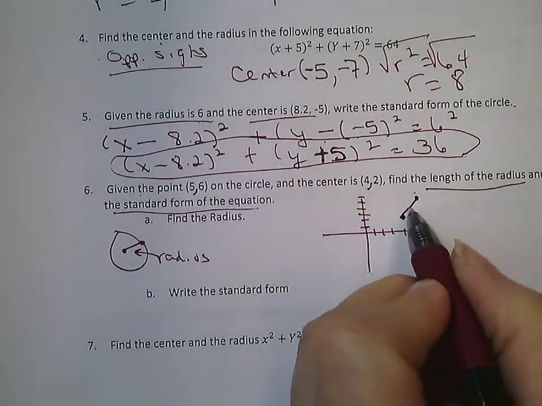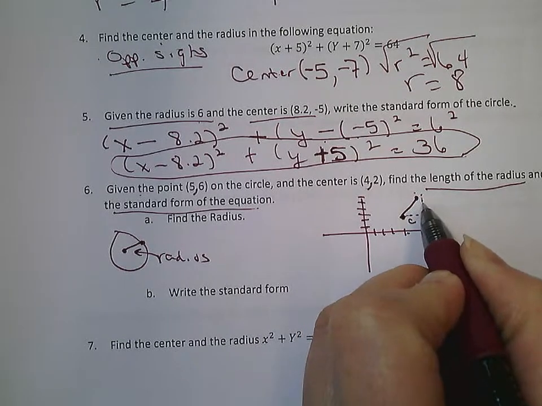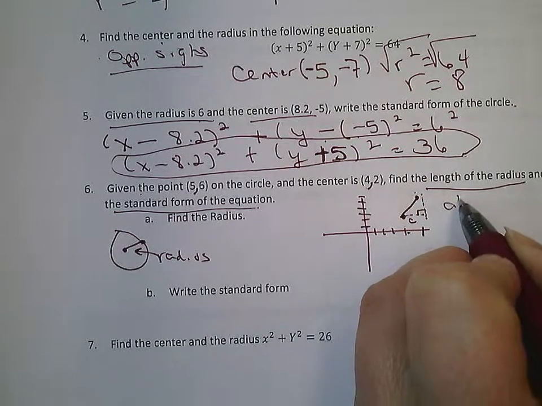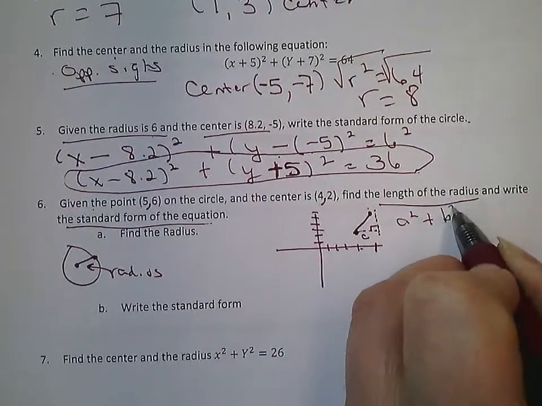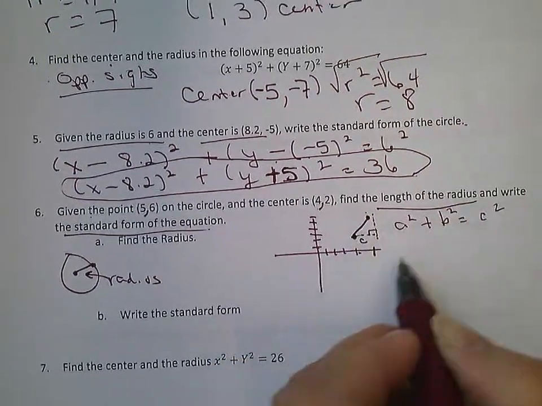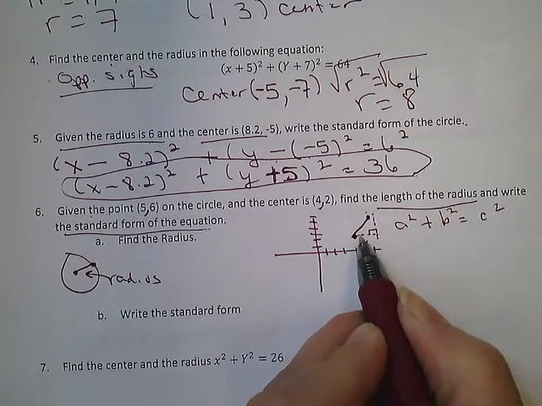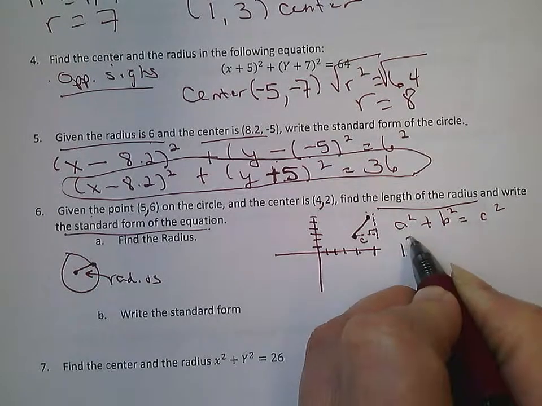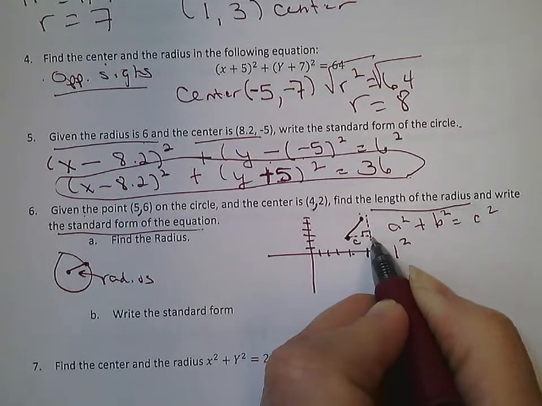Well, if you look at it, it really looks like it's a right triangle. So we're going to make it a right triangle, because then we can use our a squared plus b squared equals c squared to find the length of our hypotenuse. So how long is this right here? That's 1. This is 1 squared. So this section right here is 1.